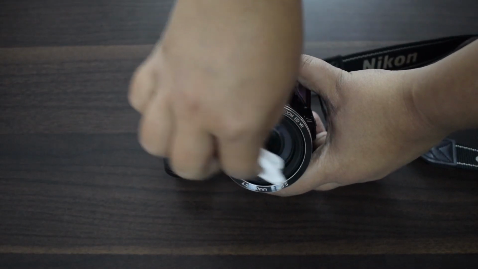Check if your lens has any smears or fingerprints regularly. Wipe it with a clean microfiber cloth. When your camera is not in use, always make sure the lens cap is on. Store it in a cool, dry place with good ventilation.